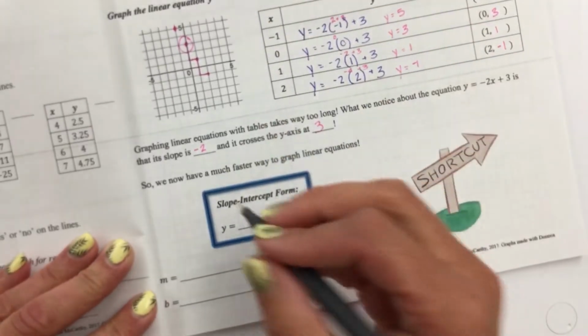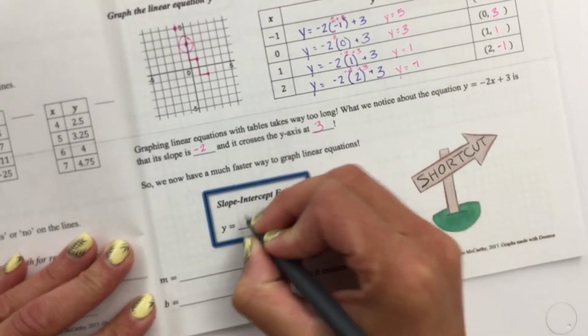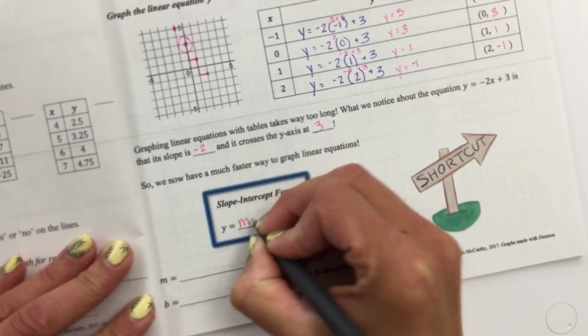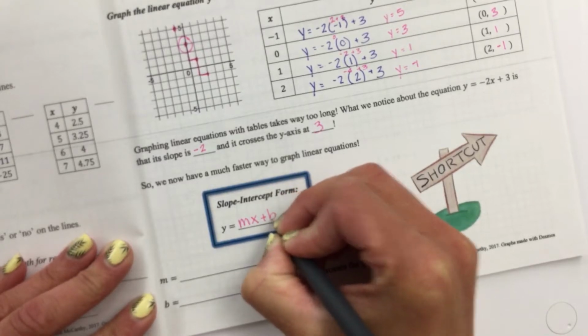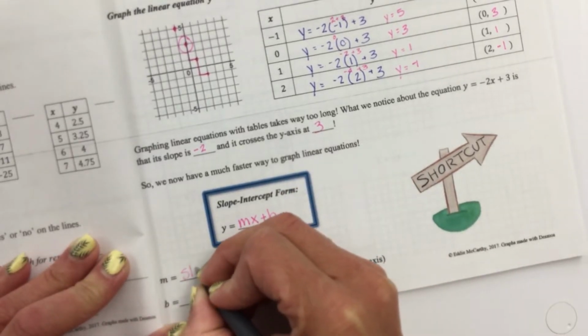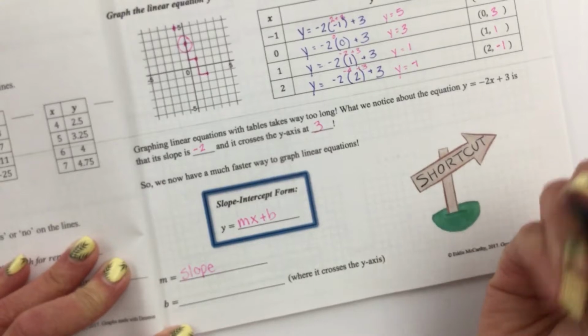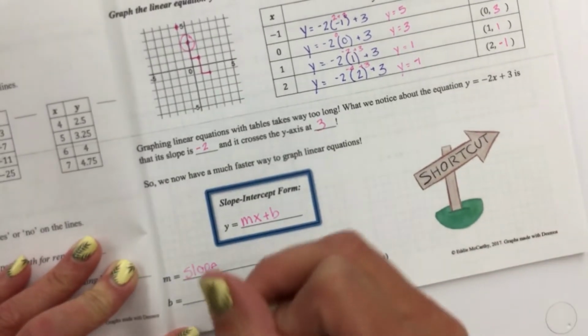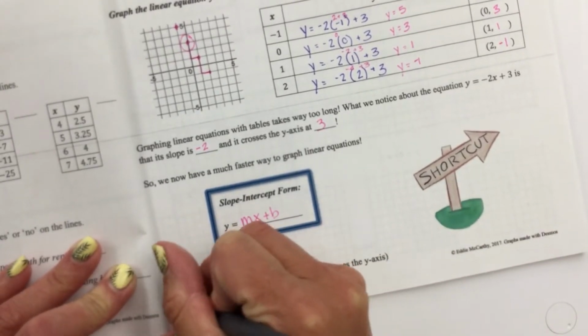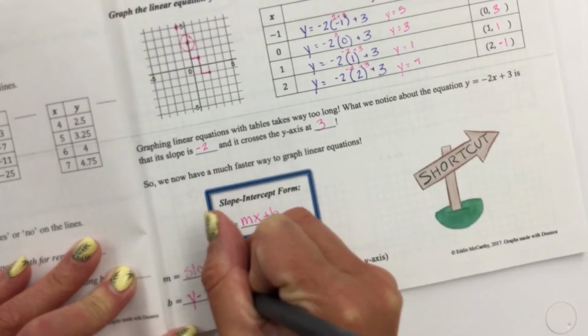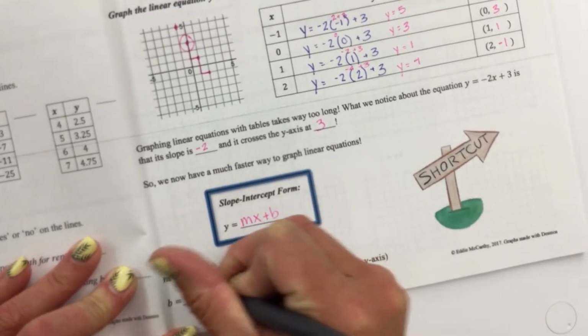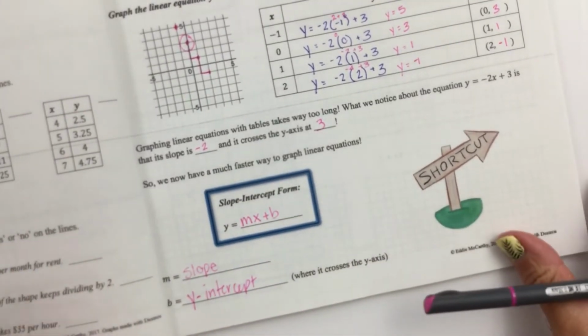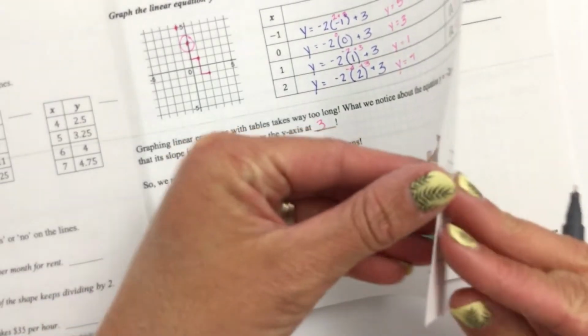So, like I said before, our slope-intercept form is y equals mx plus b. M is the slope, and we used that in our equation before. And b is the y-intercept. Just reaffirming how important this equation is, okay?